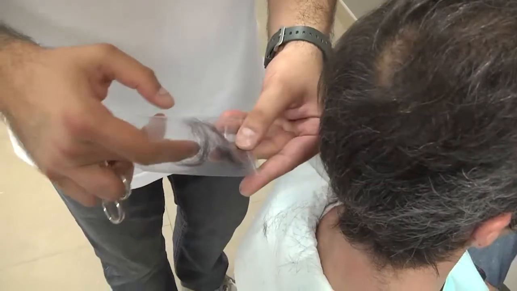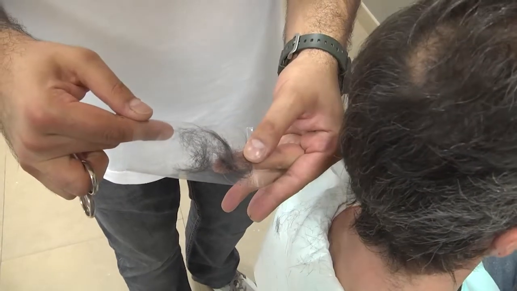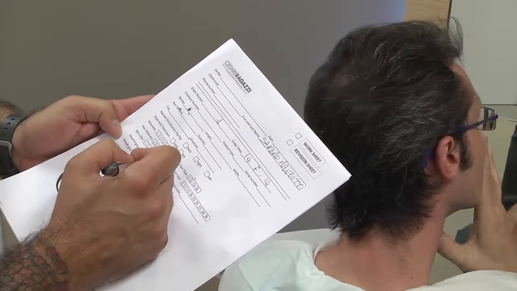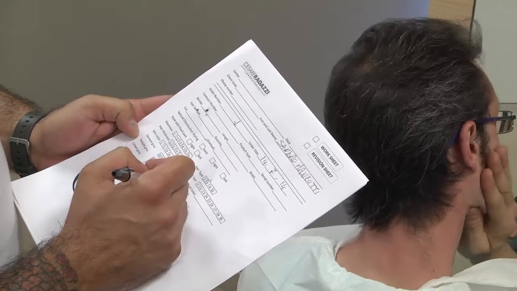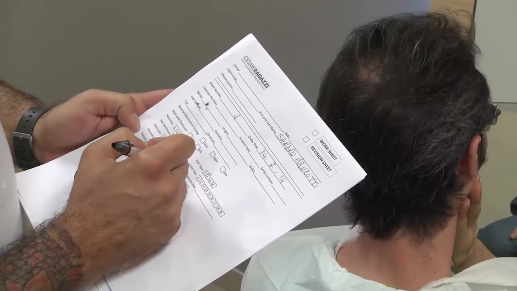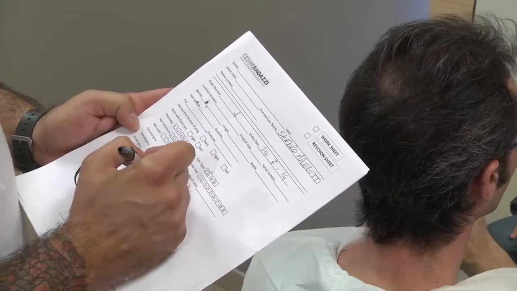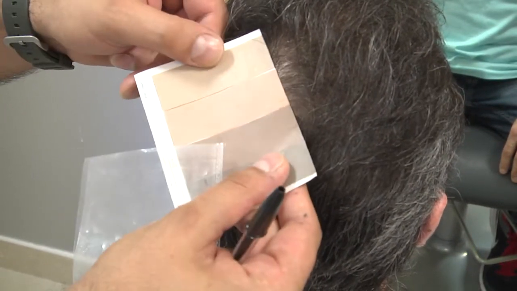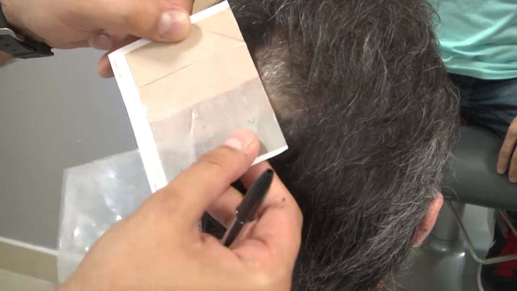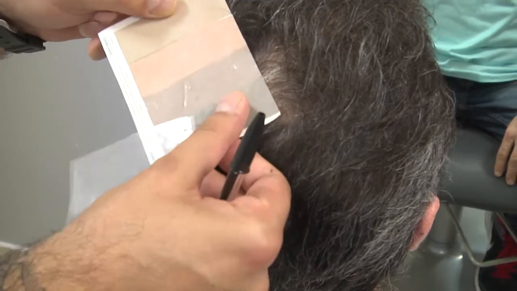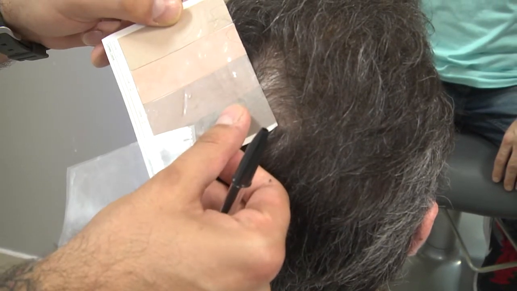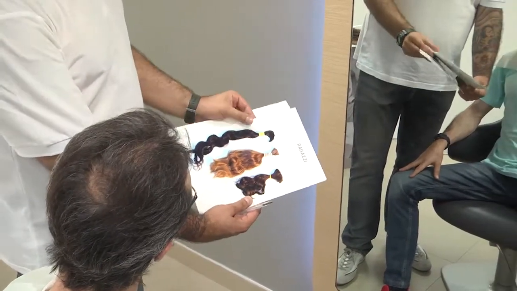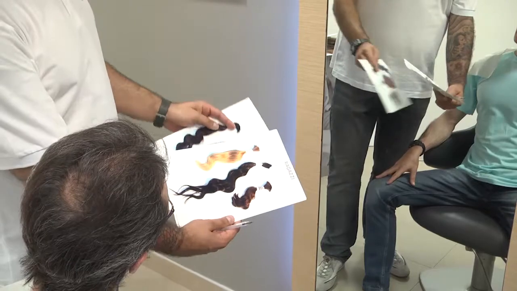Next, take a hair sample. The sample will provide the production team with both color and hair type. The sample is sealed off on one end and inserted into an envelope with the client's name. The color of the scalp needs to also be recorded in order to replicate the exact same color on the CNC system. At this point, we also take down the curliness of the hair.